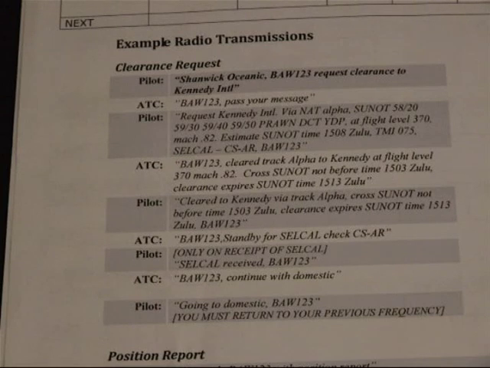This is very important so the controller can manage traffic entering and leaving the track. So you need to estimate your point, in our case, your entry point to SOMAX, and you give them that time in Zulu time. If you're using SELCAL, you call it out at that point, and that's selective calling. It's simulated in VATSIM. It's not terribly important if you don't use it.